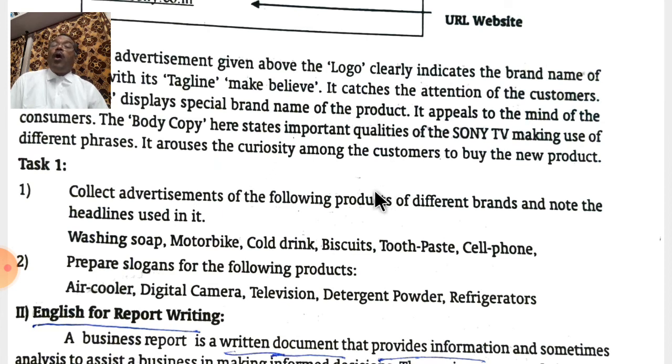For making an advertisement, you watch very carefully the advertisements on TV and listen on the radio, or collect advertisements of washing soap, motorbikes, mobiles, cold drinks, toothpaste, and you try to draft advertisements for them. Prepare slogans. Slogans are very important. They can help to write the tagline or the headline of that particular advertisement.